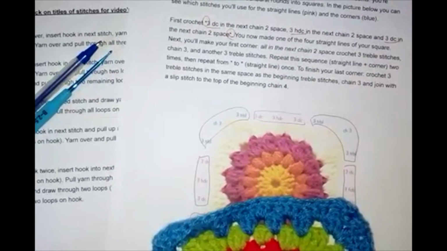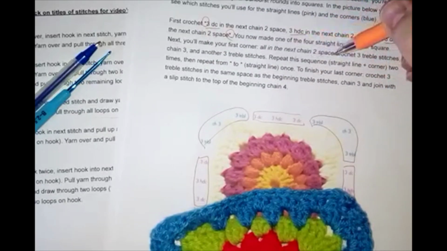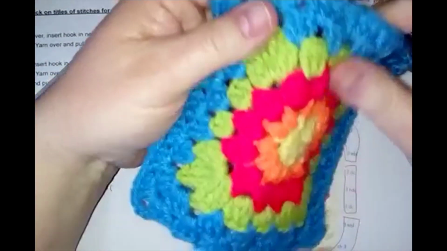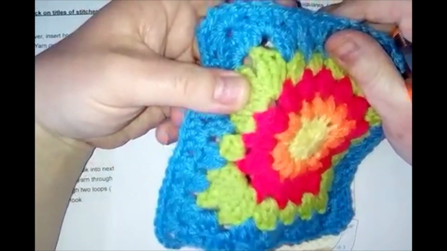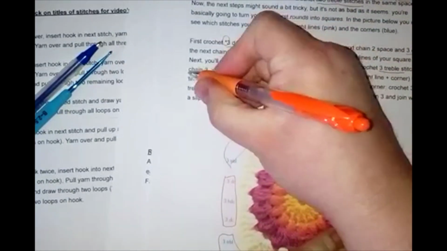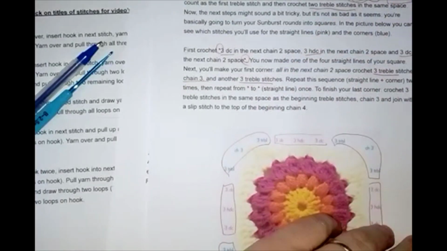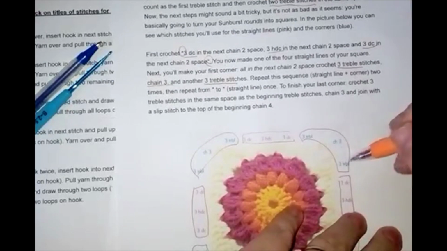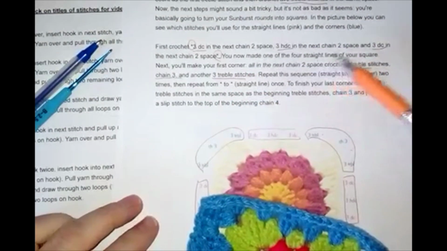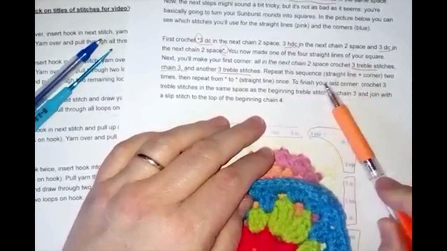Okay, and then it says next you'll make your first corner, all in the next chain 2 space. So again, so you don't get confused as to where it would be, it's all in the next chain 2 space. Okay, so it says crochet 3 treble stitches, then chain 3 and make another 3 treble stitches. So it shows you here 3 treble, chain 3, 3 treble. Okay, so you can either follow this or you could follow this, but we are talking about the written pattern, so obviously we're talking about following this here.